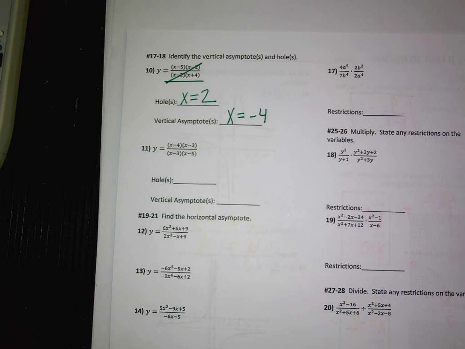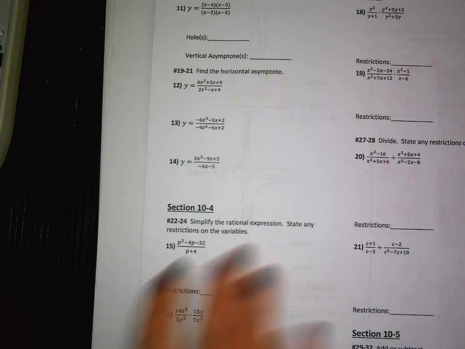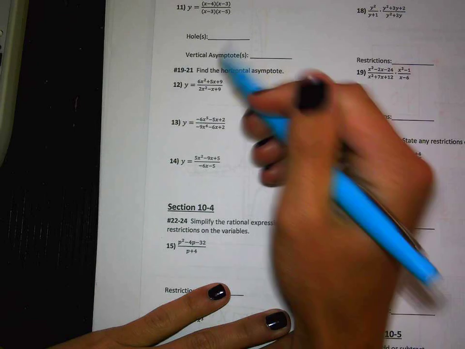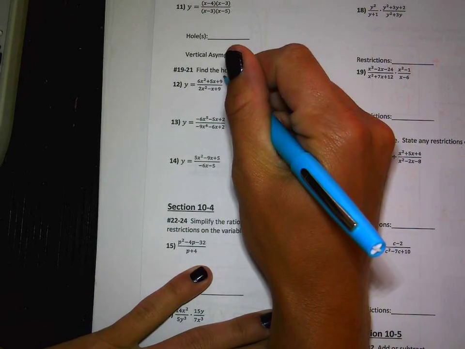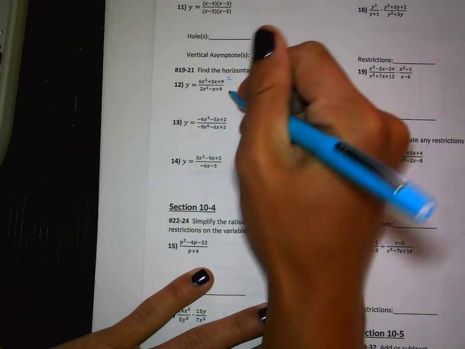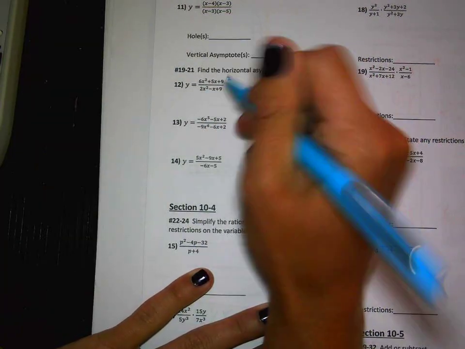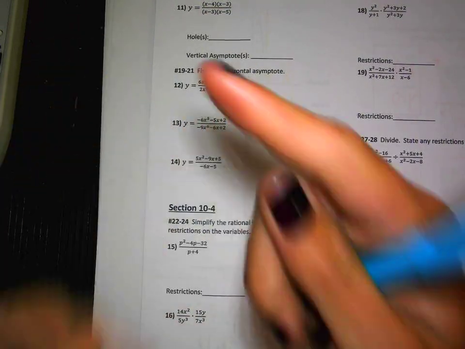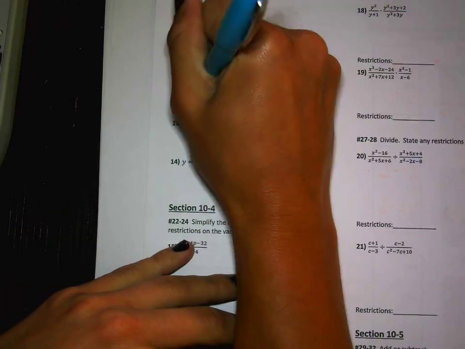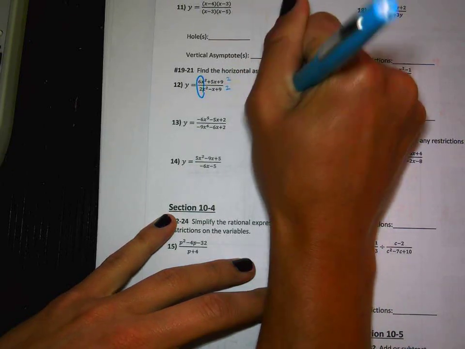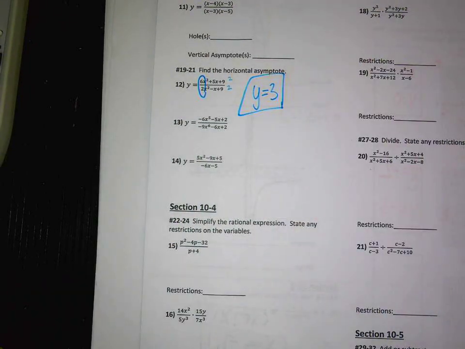All right, go to 12, 13, and 14. Those are the little rhymes for horizontal asymptotes. What is the degree of the top? 2. The degree is 2. What's the degree of the bottom? 2. Okay, so same degree, coefficients are your game. We're going to take the coefficients of the front guys. 6 divided by 2, which is 3. So your horizontal asymptote is at y equals 3.